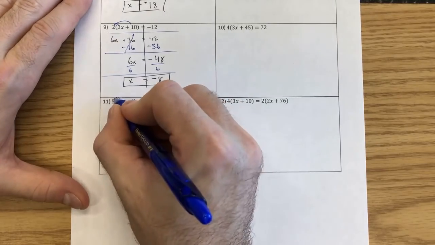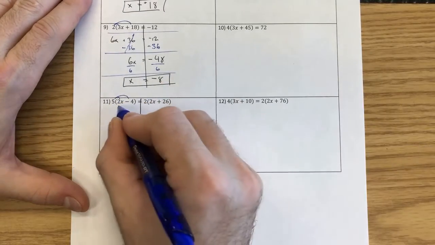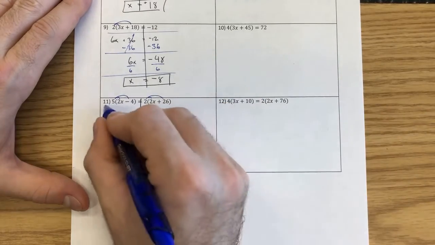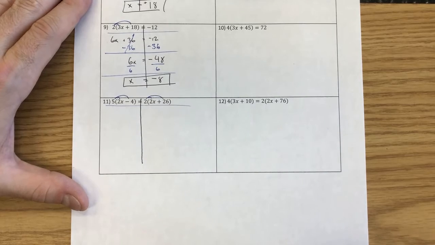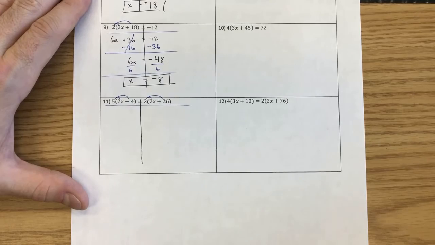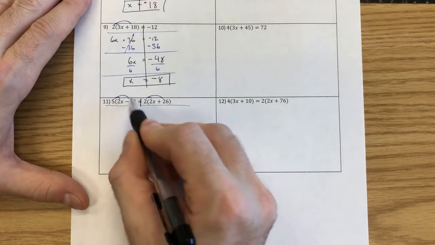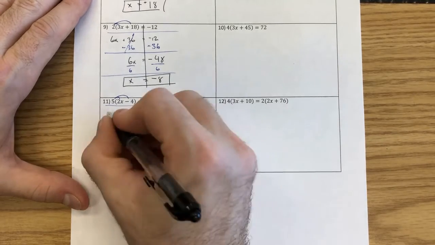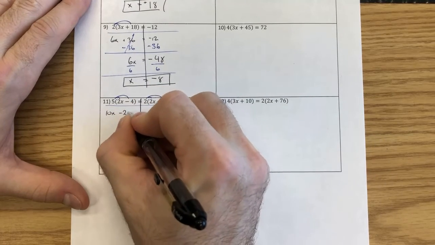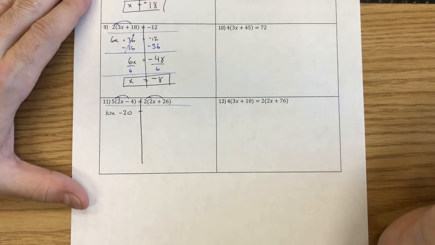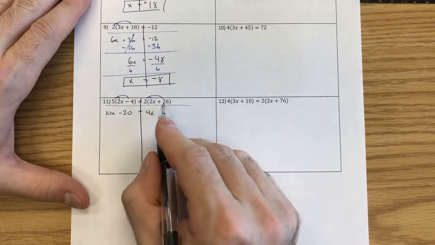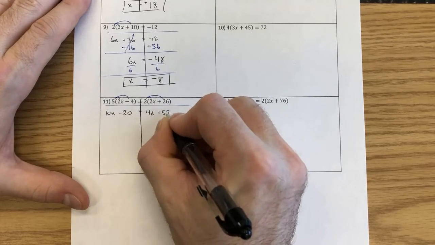Everything inside the parentheses is multiplied times 5. Everything in these parentheses is multiplied times 2. Now we can do this in 1 step or in 2. Because these are completely isolated from each other, we're going to go ahead and do this at the same time. So everything over here is multiplied times 5. 2x times 5 is 10x. Negative 4 times 5 is negative 20. Separately over here, 2x times 2 is 4x. 26 times 2 is 52.